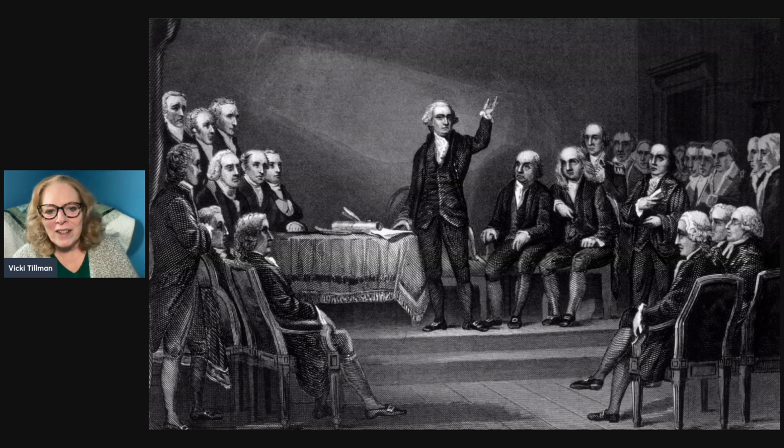Okay, Article 7 is the ratification. And that means, as we talked about last time, that once the Constitution was agreed upon at the Constitutional Convention, it went to the states. Each state had a convention that had to ratify it. Nine of the 13 states needed to ratify the Constitution in order for it to be enacted. All right, so that was the core of the Constitution.